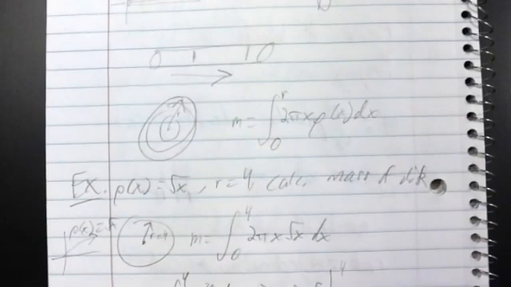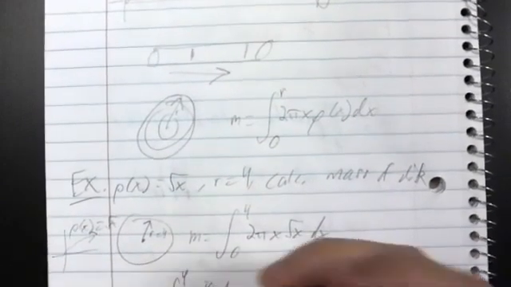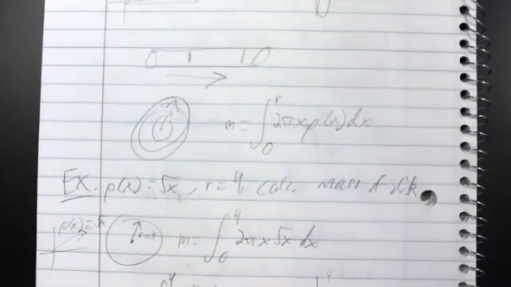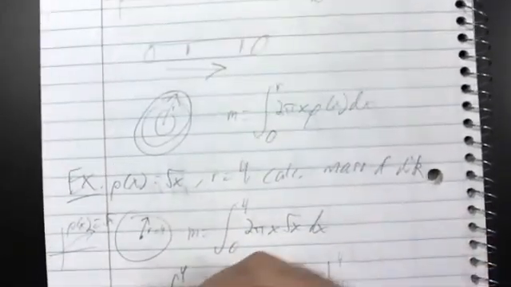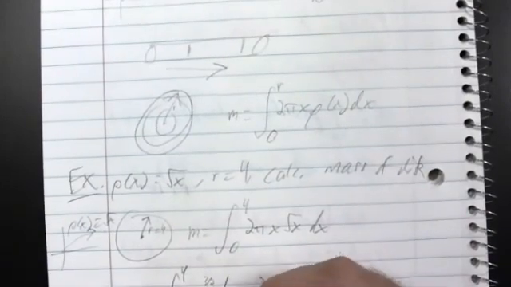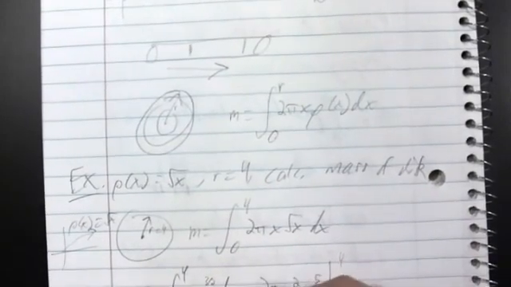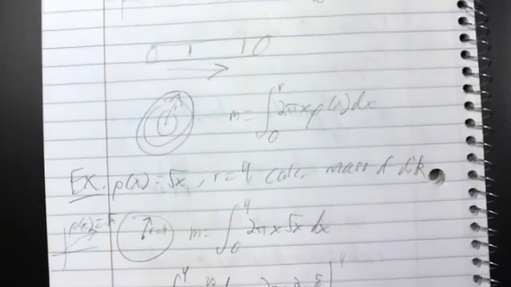Sorry, this is a lot of computation and I just want to move on to other things, so I'm going to save us the trouble. It's just going to be dot, dot, dot, and you're eventually going to get 128 pi over 5. Cool. Okay, next thing we're going to do is work.